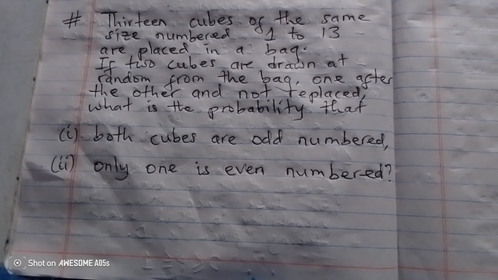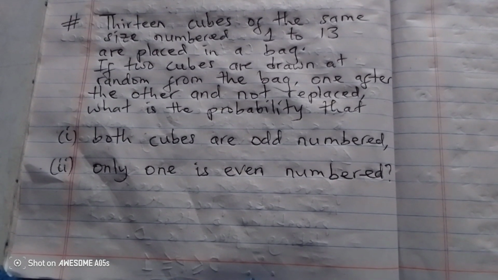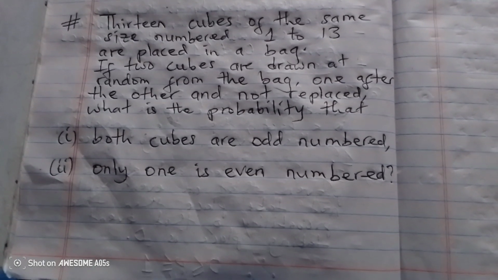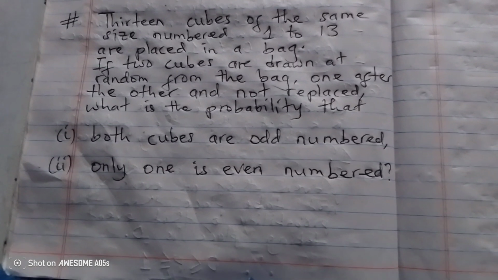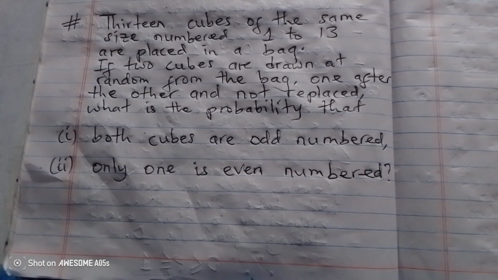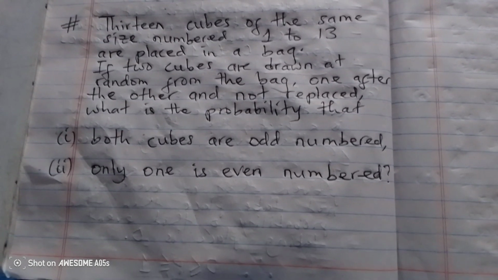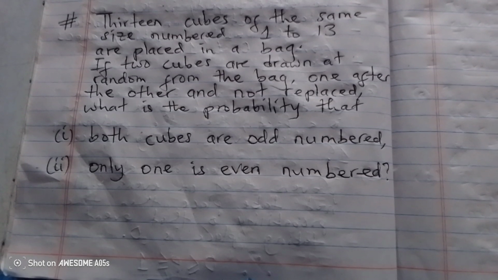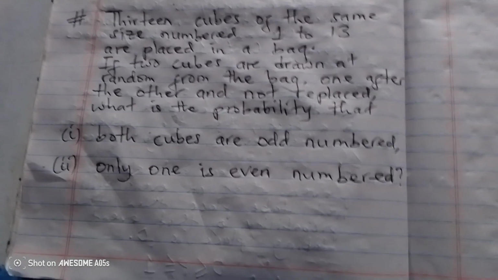We should understand what it means when they say an odd number and what it means when they say an even number. So just to remind us, an odd number is any number which when divided in twos leaves one not matched in twos.